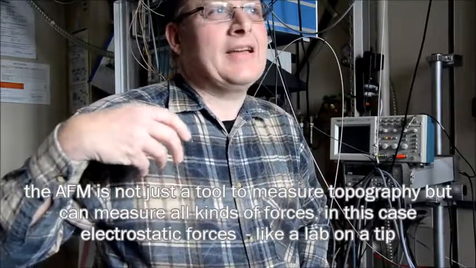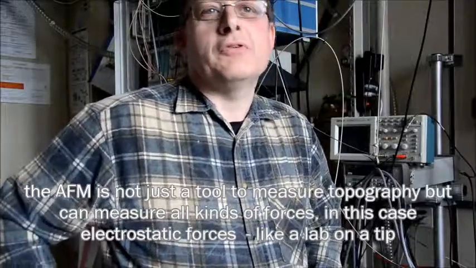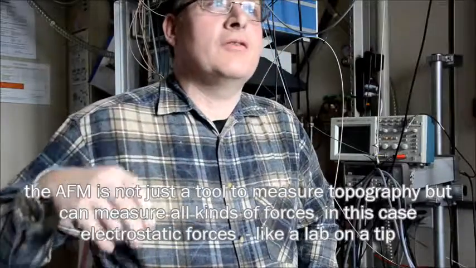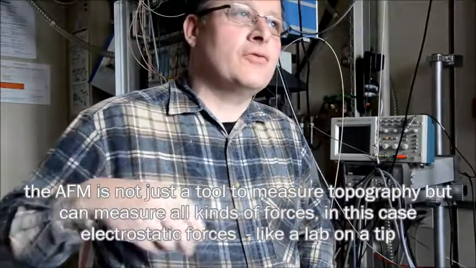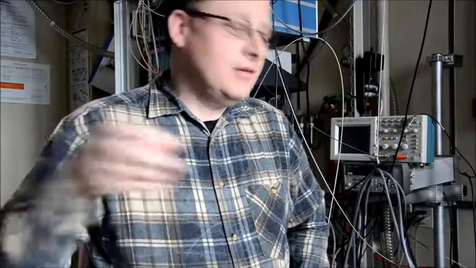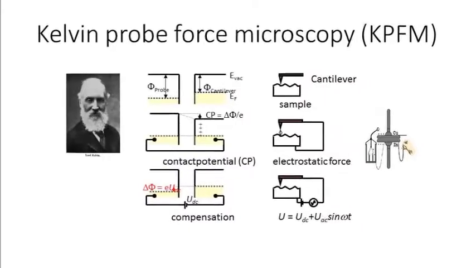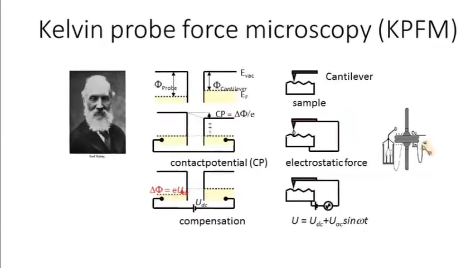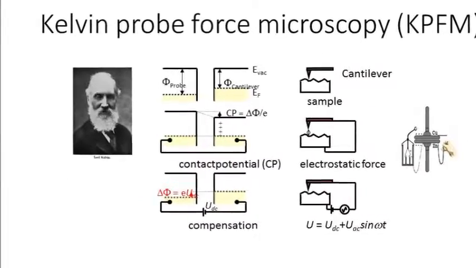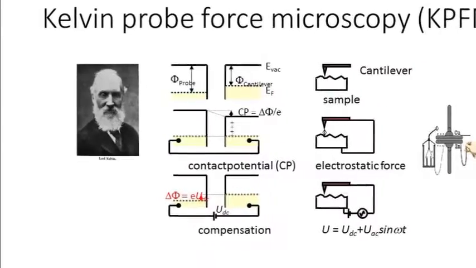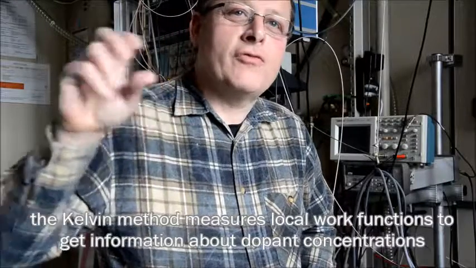So it's a bit like a lab on a tip, so it measures forces, all kinds of forces, friction forces or electrostatic forces. In this case, electrostatic forces, and also we can measure local contact potential differences, which means that we use this Kelvin method, originally introduced by Lord Kelvin, to measure these local work function differences.